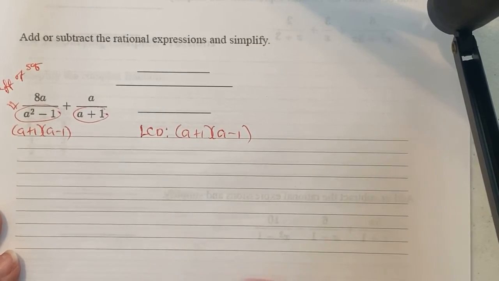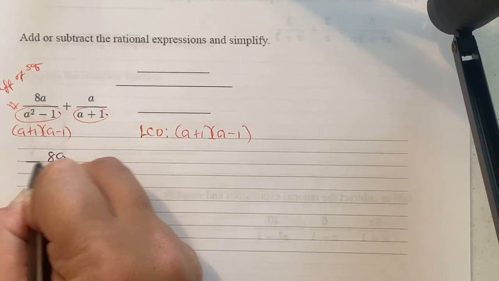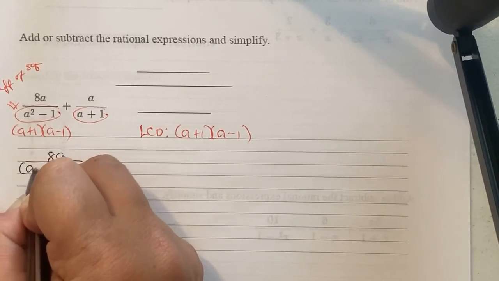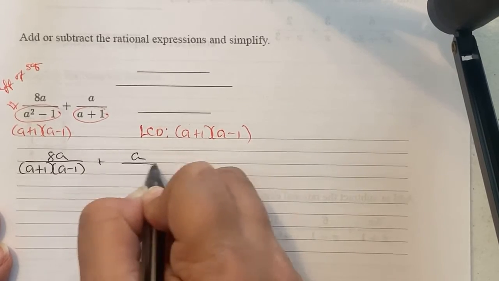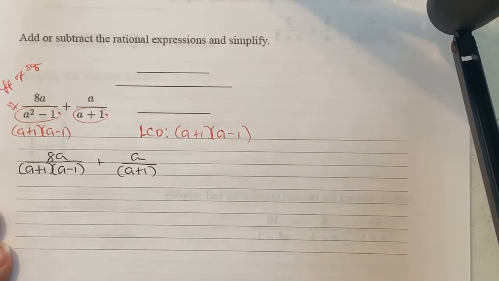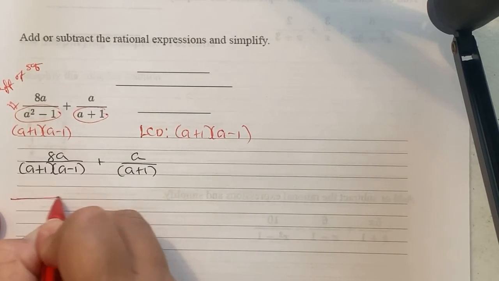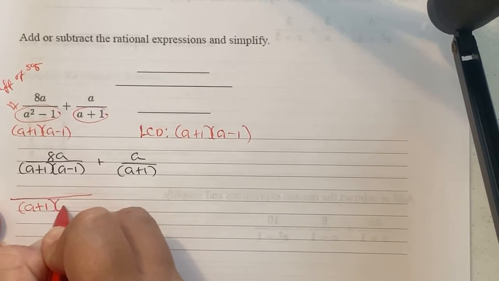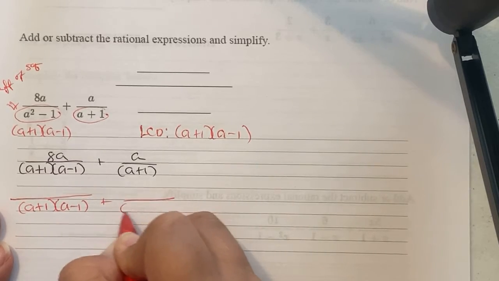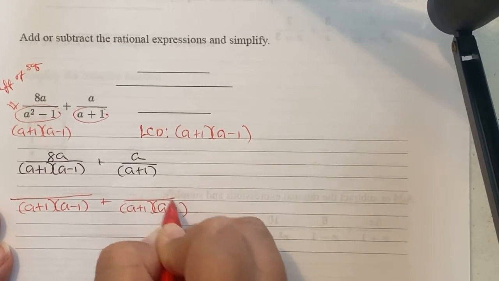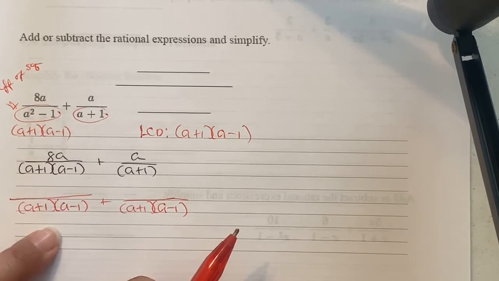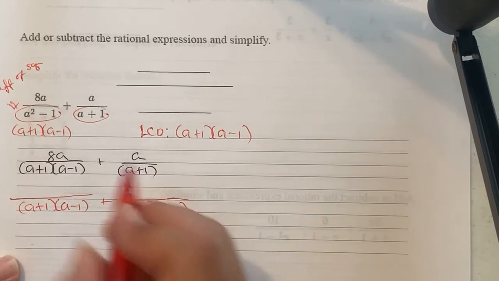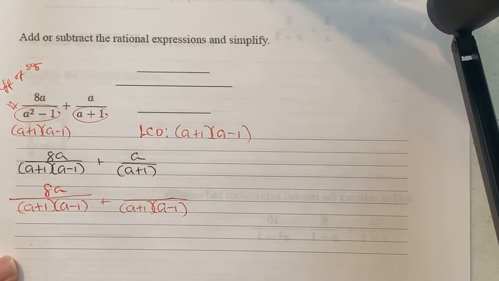Again, we're going to start out with our original problem. But instead of writing a squared minus 1, I'm going to use a plus 1, a minus 1, the factored form. And then I'm going to write my new denominator that I want. I want it to become a plus 1, a minus 1, a plus 1, a minus 1. Now, the first fraction already has what we want. So we have nothing to bring down. All we're going to do is bring down 8a because it was already with our LCD.